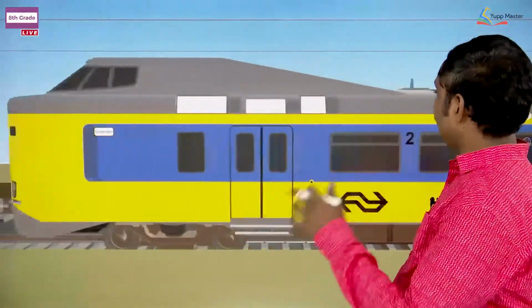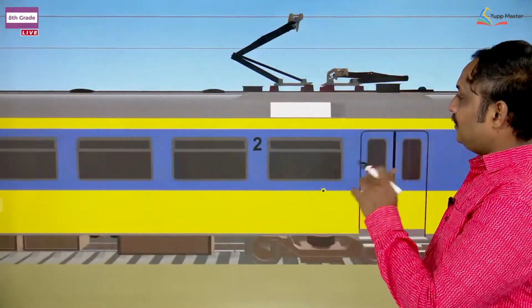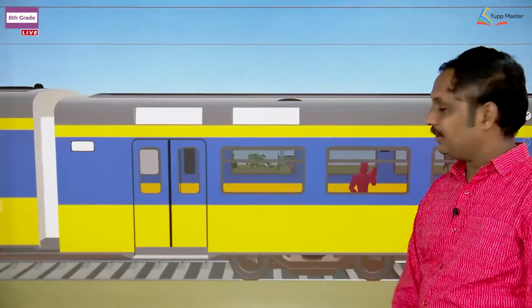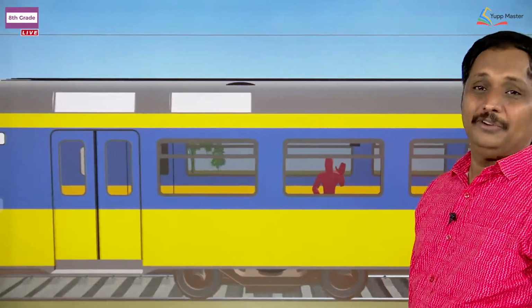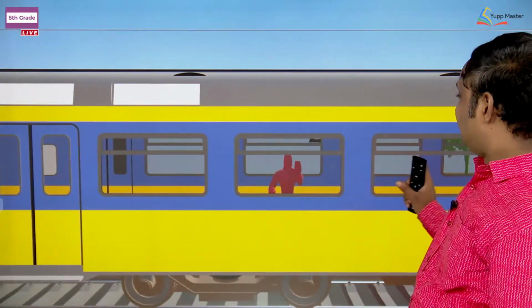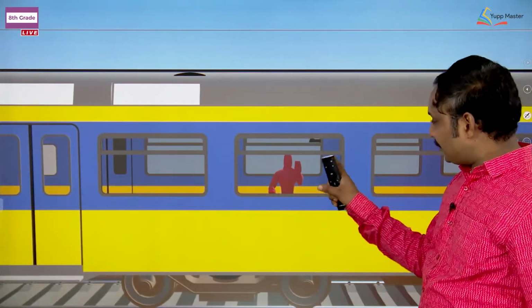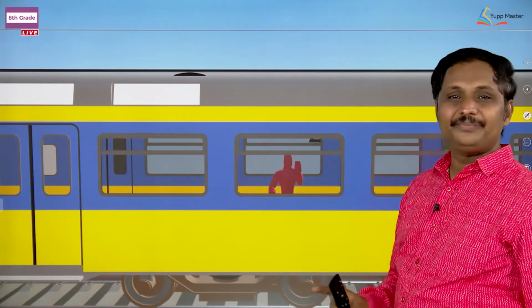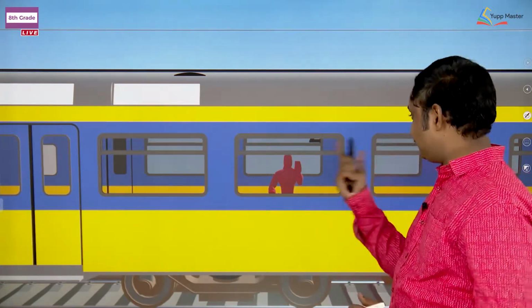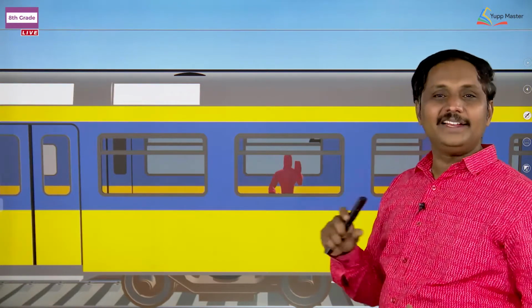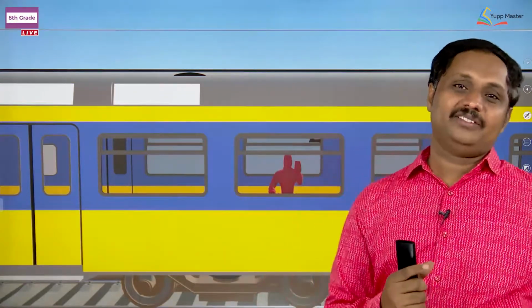The train moves in its direction of motion. With respect to that person who is in the train, there exists some relative motion. He feels like the person seated on the bench is moving in the backward direction.